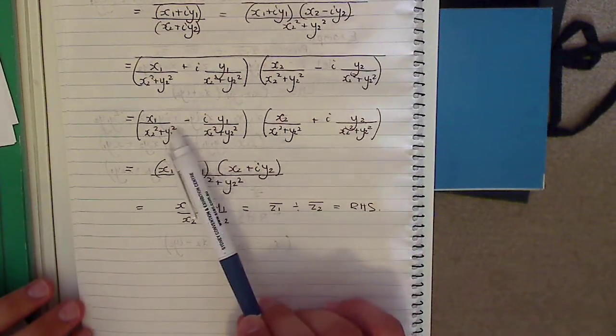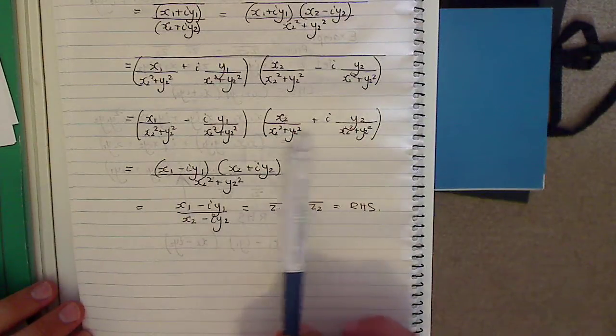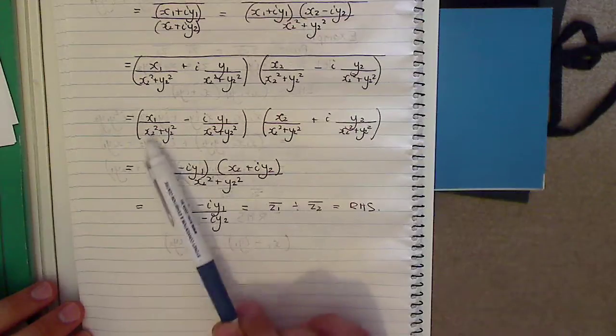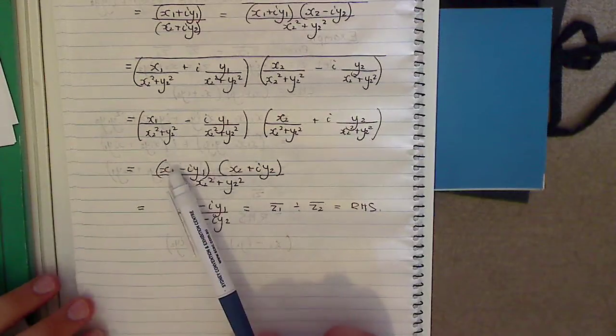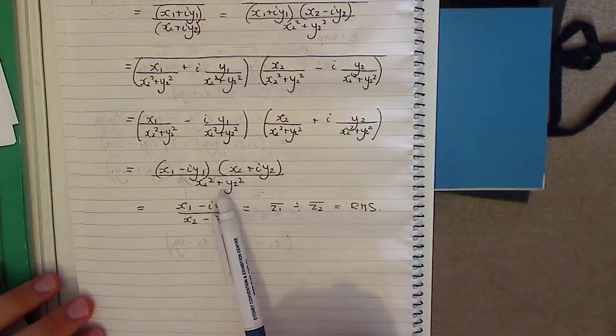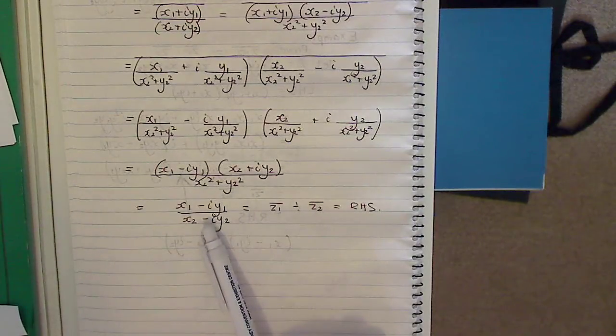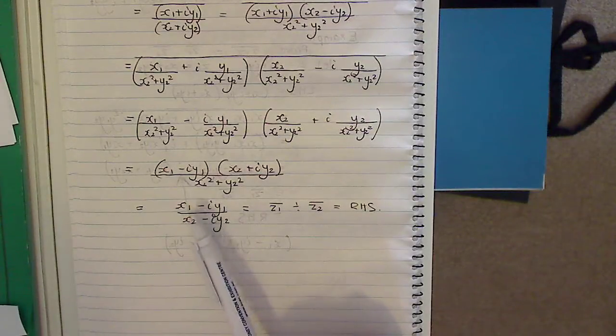So what happens here, I get this and I put it all under one denominator. So I group x1 minus iy1, and I group x2 plus iy2, and I put it under one denominator. This, in fact, equals this. Because if I want to go from this step to this step, what would I do?